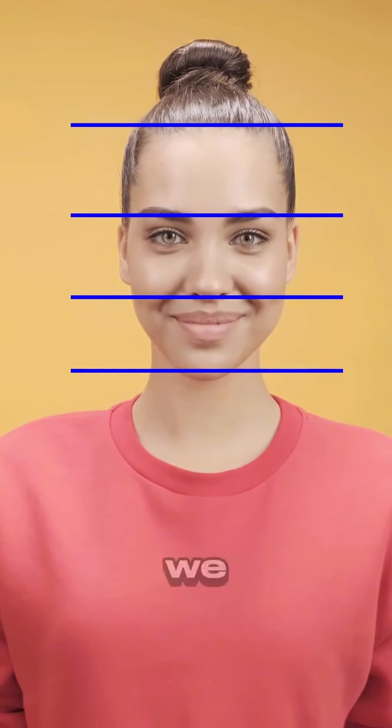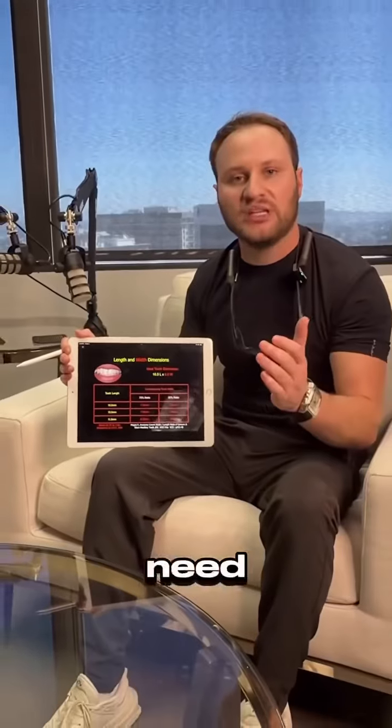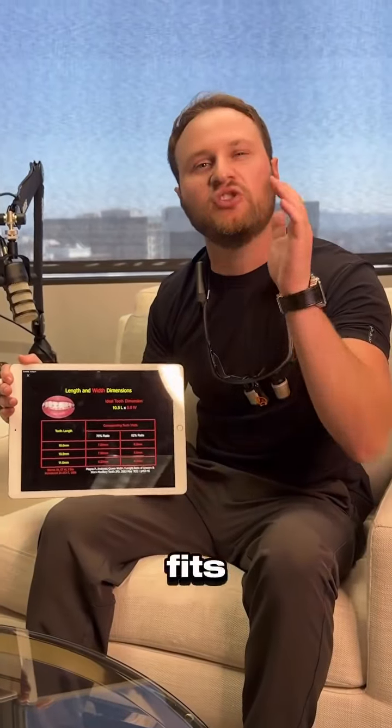There's no formula. We have to take your face into account because that's where it starts. It starts with the face. We have to divide your face into facial thirds. We have to find what is the most attractive proportion for you. How do we decide on what length your tooth should be? Well, we're looking at what we find in nature and what's beautiful and natural, but we also need to pay attention to what fits you, what fits your personality, and importantly, what fits your face.